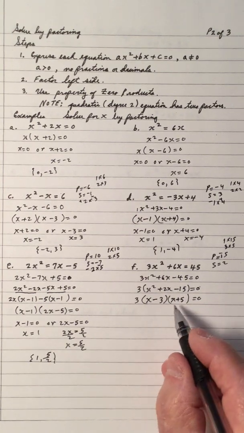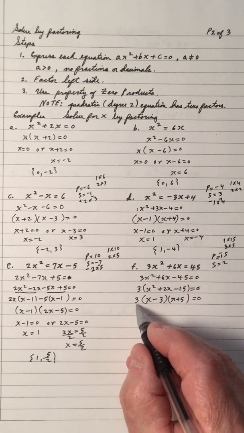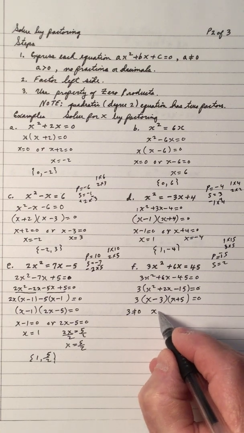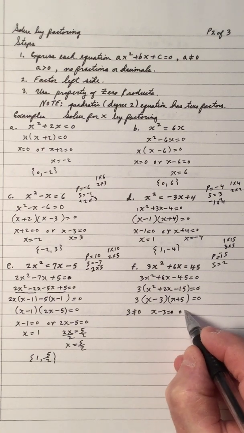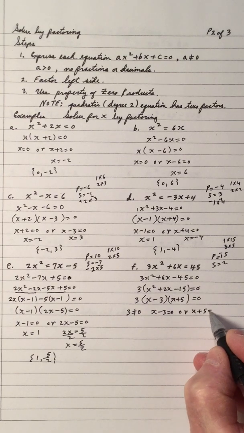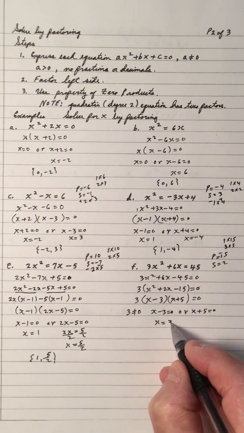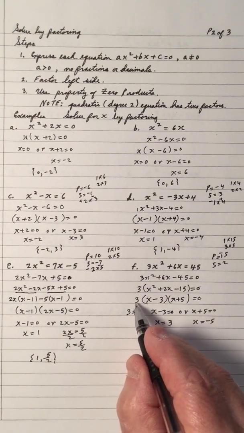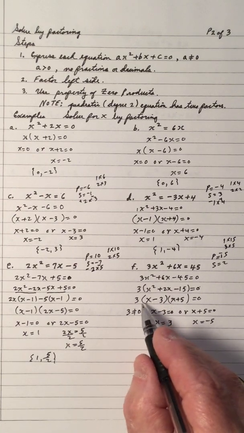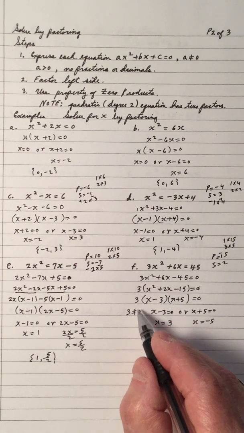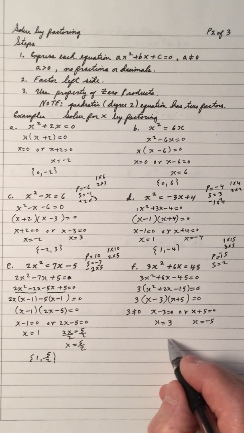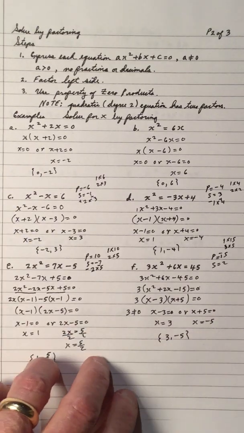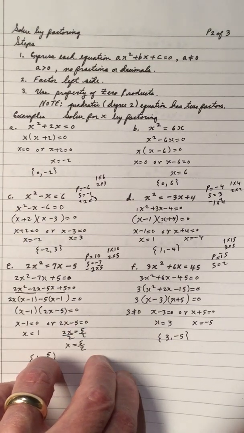So now we have, there's only two factors because it's quadratic, so we can't say 3 is equal to 0. We can say x minus 3 equals 0, or x plus 5 equals 0. So x equals 3, and x equals negative 5. The 3, there's a constant here, will not give you a 0, because 3 cannot equal 0, so we can't use the 3. So the solutions are 3 and negative 5. So that's some examples of solving by factoring.